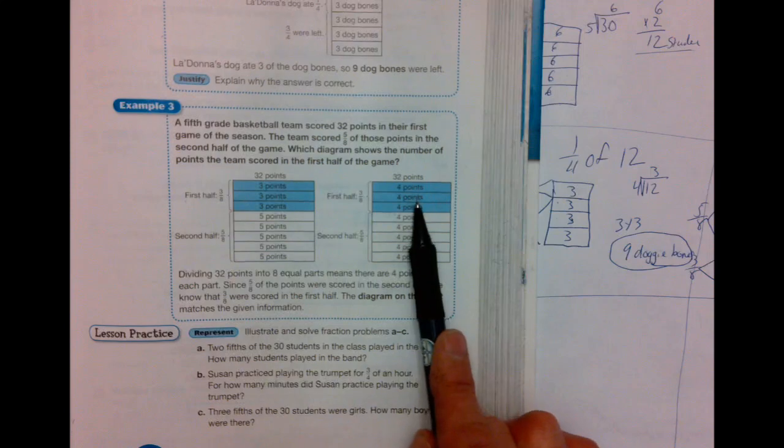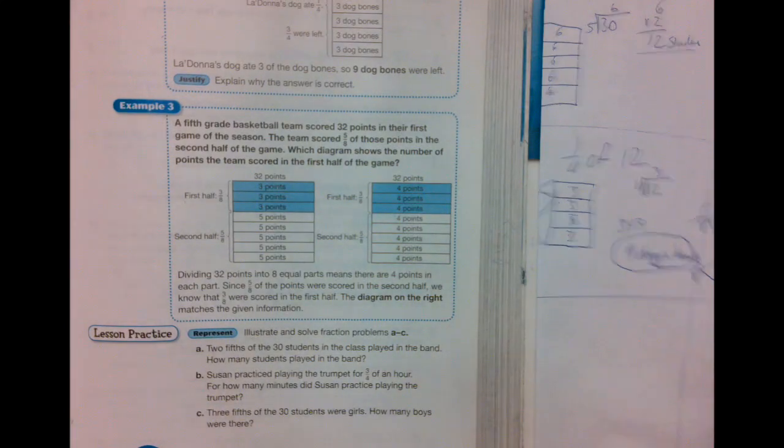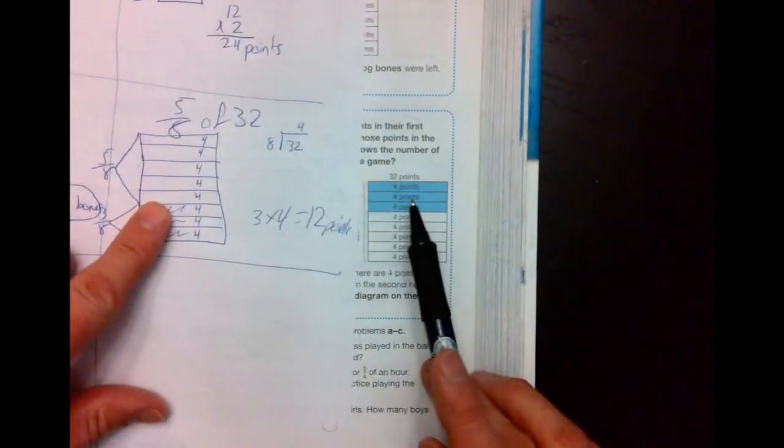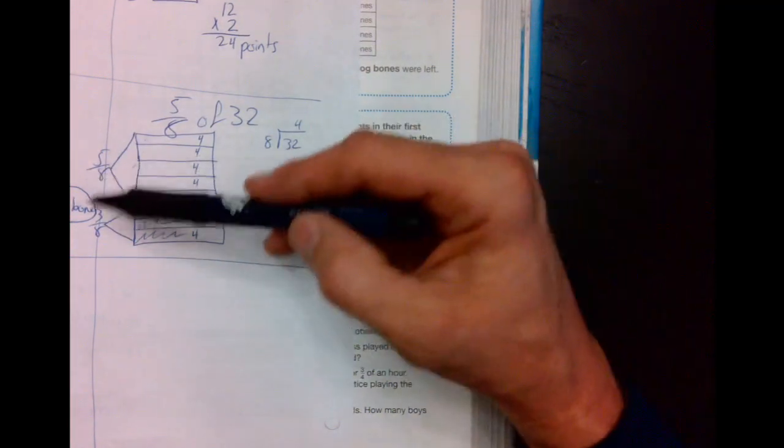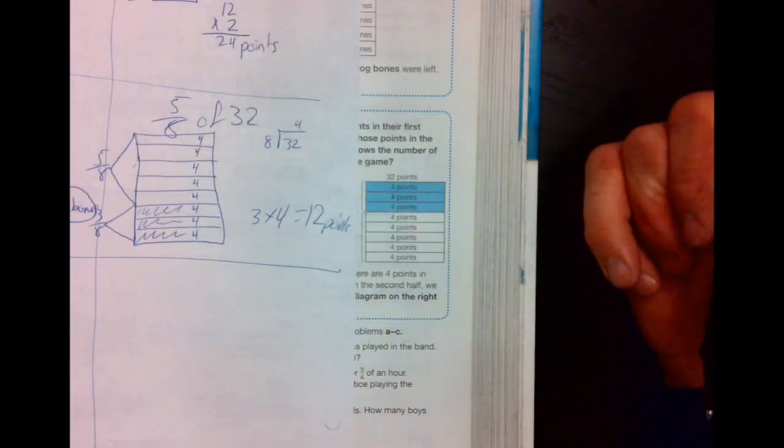First half. 4. Just like we did it. Okay? Now theirs is upside down compared to ours, but it doesn't make a difference. We put our 3/8 on the bottom. They put it on the top. All right, lesson practice. Let's do one more.